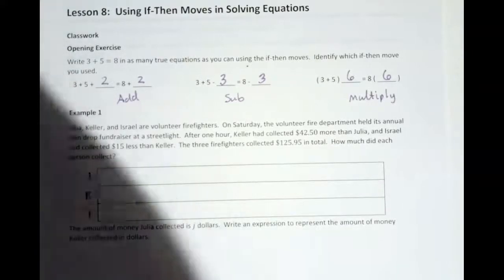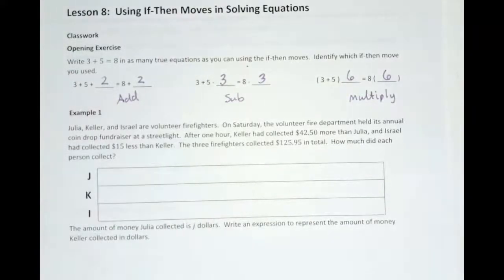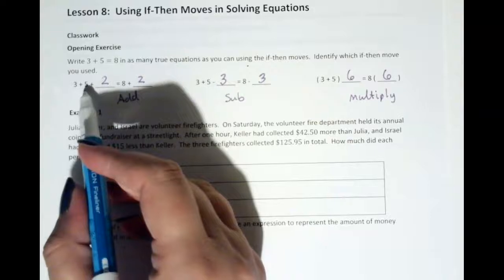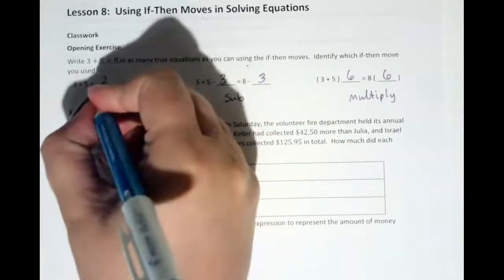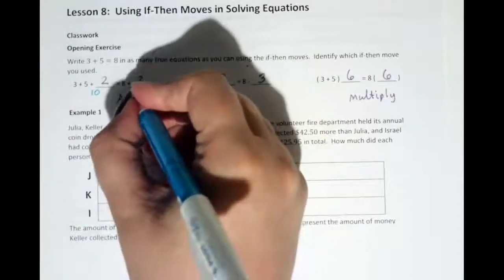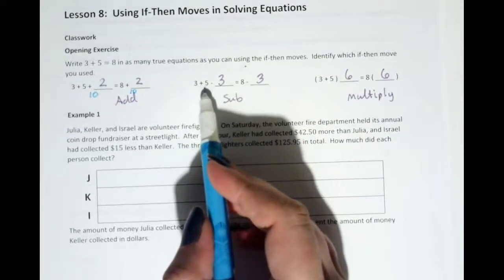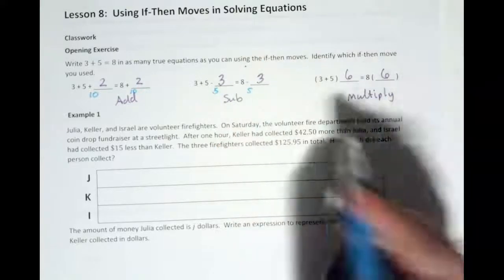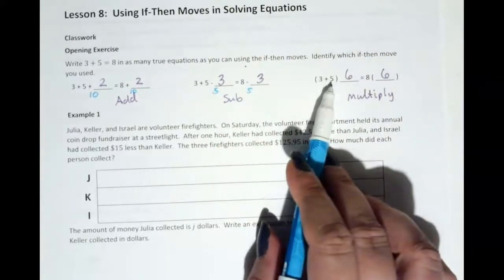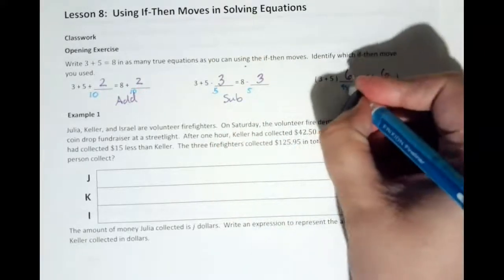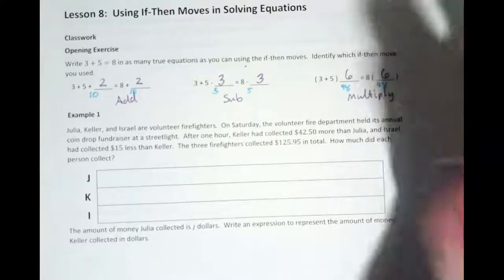So just to prove that, I'm going to say 3 plus 5 is 8, plus 2 is 10, and then I had 8 plus 2, which is 10. So those are equal to each other. Here I have 3 plus 5 is 8, minus 3 is 5, and then 8 minus 3 is 5. 3 plus 5 is 8, times 6 is 48. And 8 times 6 is 48.